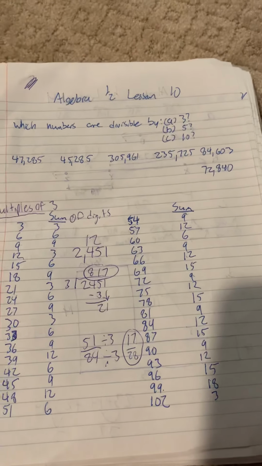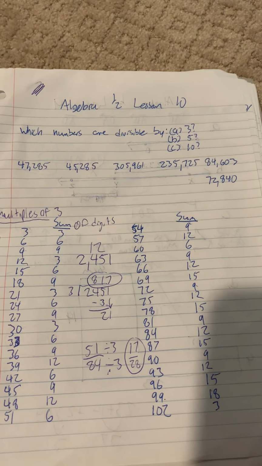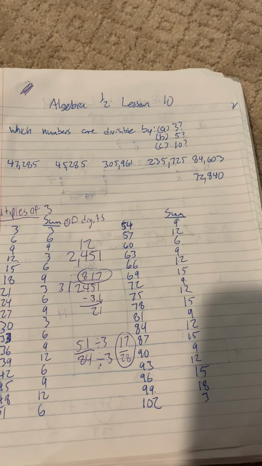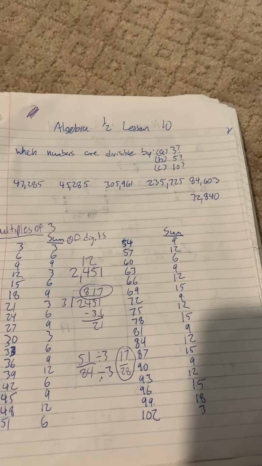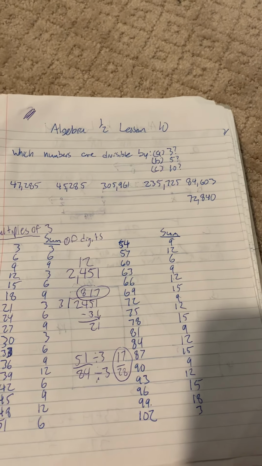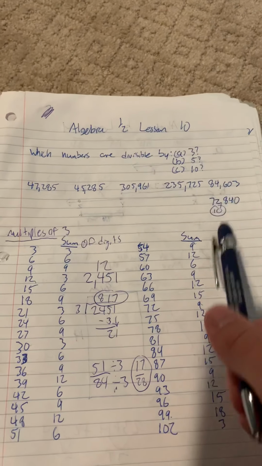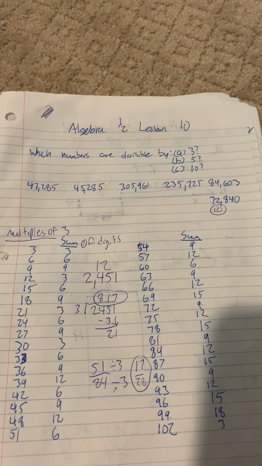How you write your answer for this might vary a little bit. I'm just going to go through by each number and write what it's divisible by. Okay, let's actually start with 10 because that's the easiest one. I'm looking for numbers that end in a 0, numbers whose last digit is a 0. Well, the only one that applies to is this one, okay, 72,840. That's going to be divisible by 10.